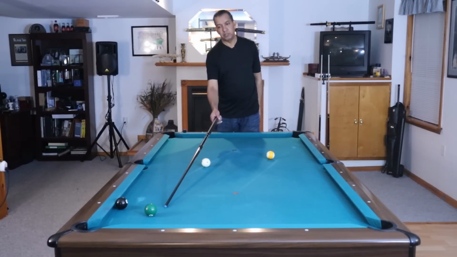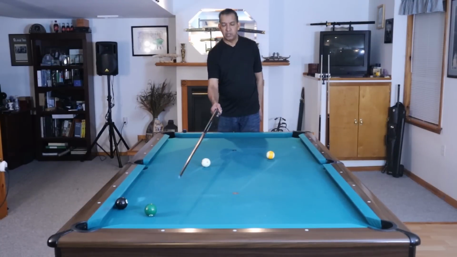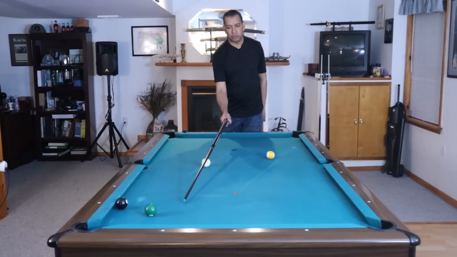I am closest to the 6 ball here. If I was shooting with outside English, I'm further away. So the side that's closest to the object ball is going to be your inside English. The side that's the furthest away is going to be outside English.